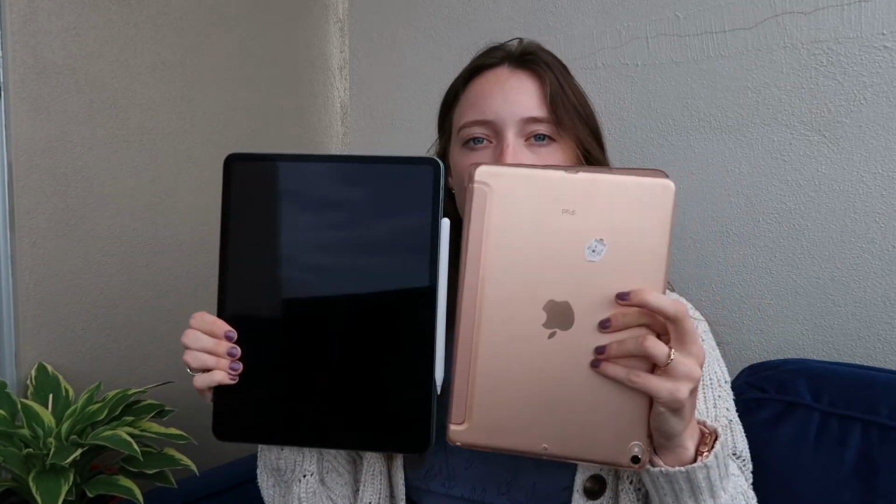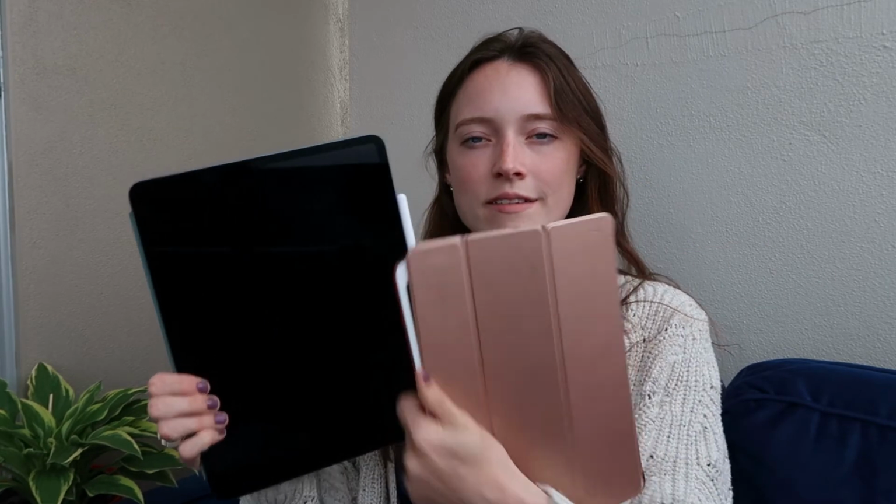Alright, so let's chat a little bit about materials. After working digitally for a couple of years now, I mostly use my iPad and an app called Procreate. My iPad is a 12.9-inch version. It's a little bit bigger than my old one that I used to have. You can see a little bit different sizes here.